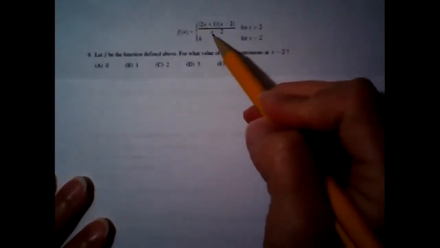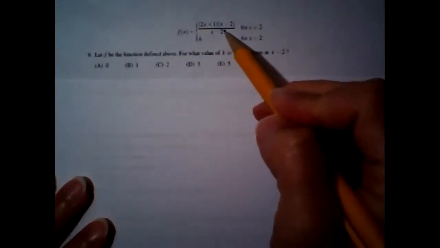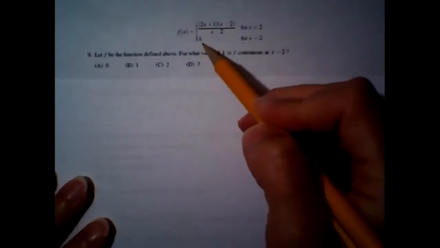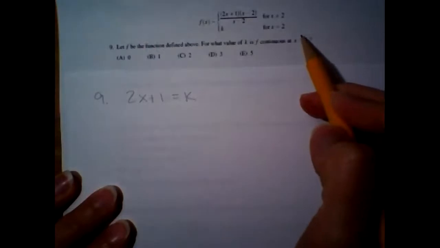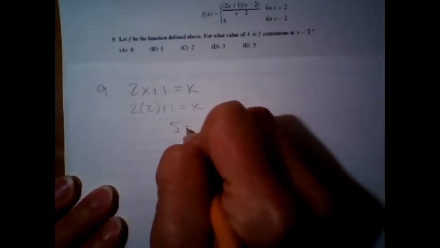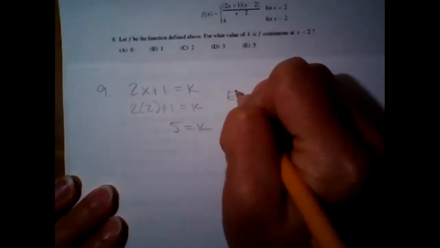Now this one's kind of nice because they already factored it for you. These x minus 2's are going to cancel. So we're just going to have 2x plus 1 equals k. And then we're going to plug in 2 for x. That's what we want our x value to be. And so that would be 4 plus 1, so k is 5, and so that one is E. So not too bad for that one.